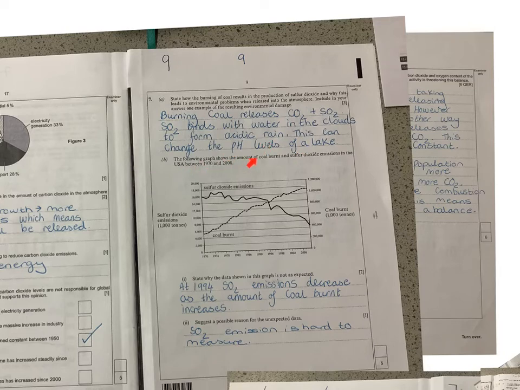The following graph shows the amount of coal burnt and the sulfur dioxide emissions in the US between 1970 and 2008. State why the data in this graph is not as expected. In 1994, sulfur dioxide emissions decreased as the amount of coal burnt increased. Okay, suggest a reason for this. Sulfur dioxide emissions are hard to measure, or they've started to trap the sulfur dioxide somewhere using sulfur scrubbing.